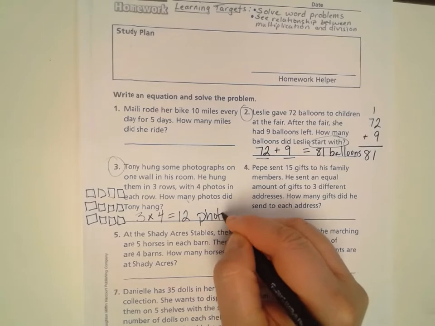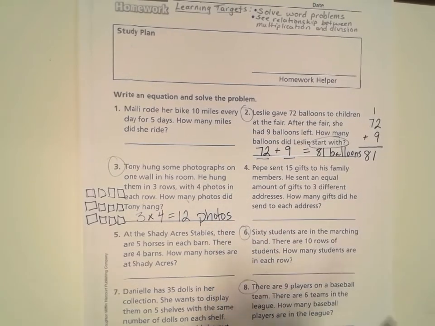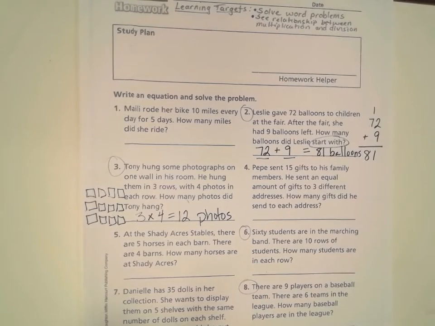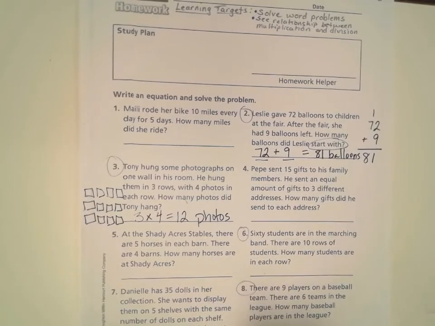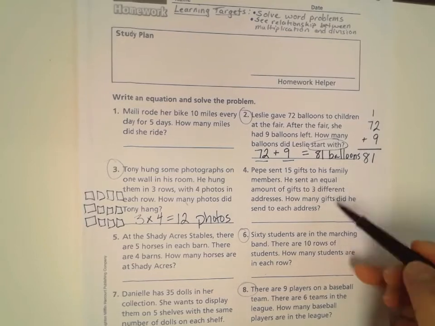So you guys remember, anytime we're doing any sort of problems, our success criteria are: did we draw a picture if we could? Did we make sense of the problem? Did we write our equation correctly, and are we attending to precision? Is the answer correct? 3 groups of 4 is 12. All right, let's skip to, say, this one.